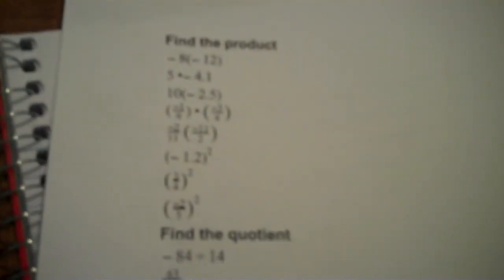Okay, next assignment. We're going to be multiplying and dividing positives and negatives. So these are your notes, examples, dash notes. Okay, so we want to make our boxes. That's simple. Okay, find the product. I just need to write it on the first problem. Okay, product means multiplication.